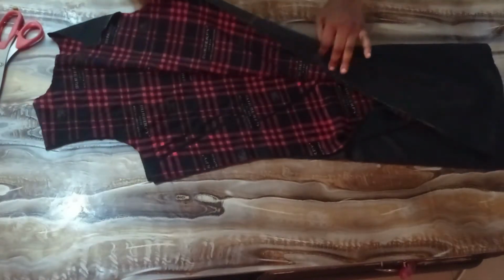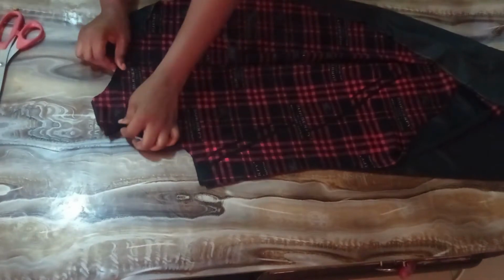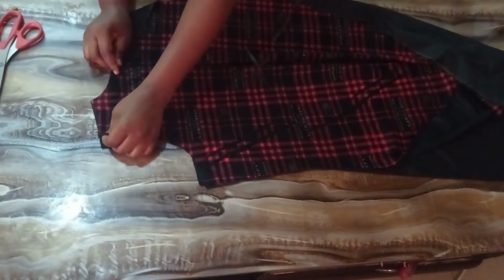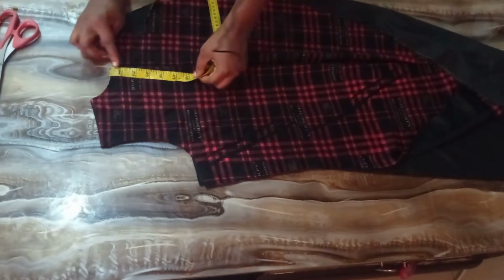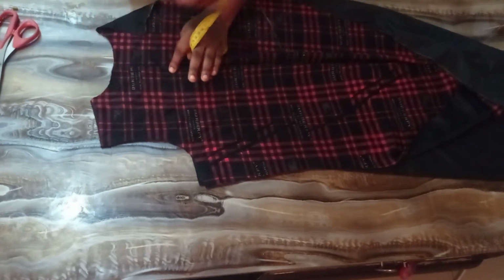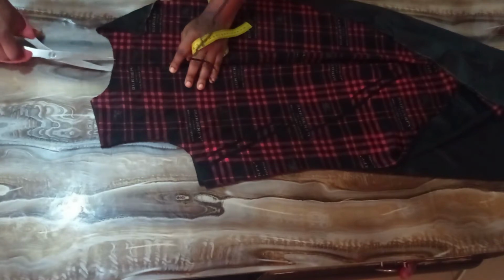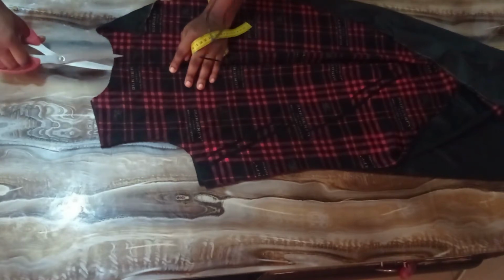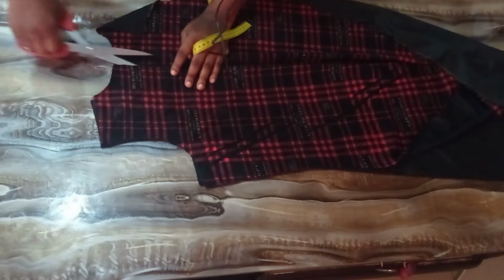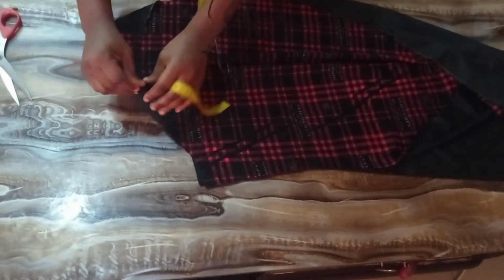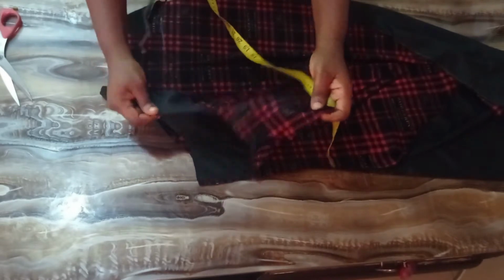I'm just going to open it up. This is my back neckline. Okay, because the neckline is not so wide, I measure 4 inches downwards on my back neckline only here, and then I'm going to cut it down, so that I will be able to pass a button there so that the person can wear it easily. Okay, so this is my back.